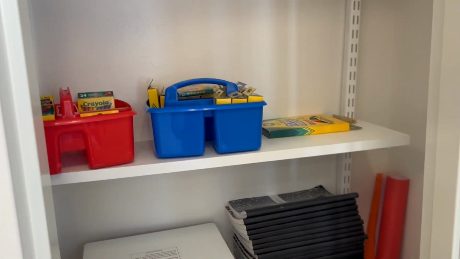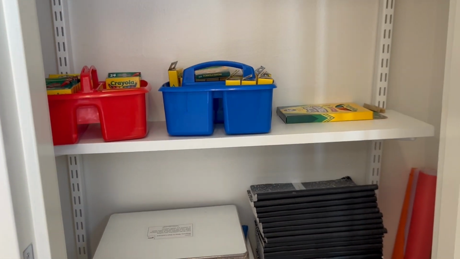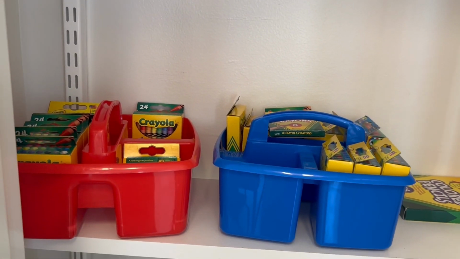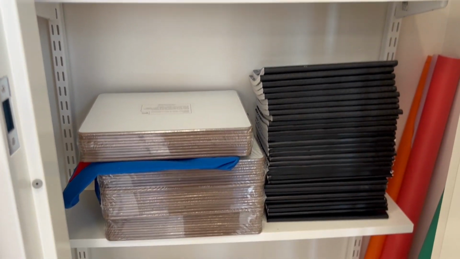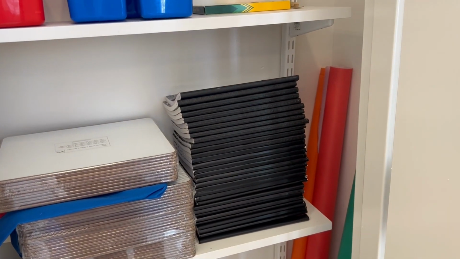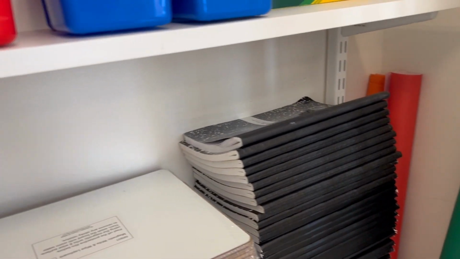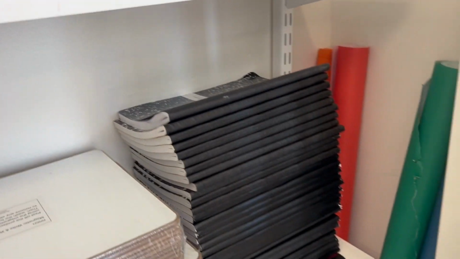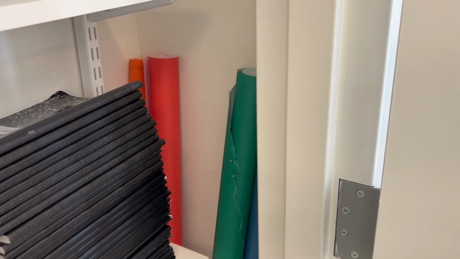And behind this door, okay, oh my goodness, look at what we have here. Some additional caddies with some crayons there. We have some dry erase marker boards, which are wonderful for formative assessments. We have some journal books, some composition books there. And here are some other supplies for students to make their bulletin boards.